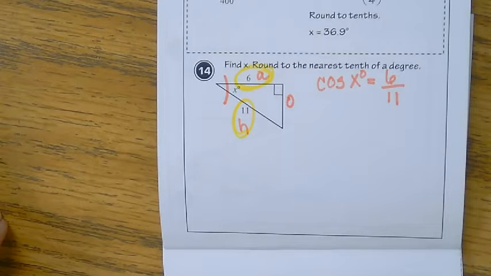So does everybody have one of my calculators? If you didn't get one yet, can you go get one? It's across the way. Because you're going to want one of these.